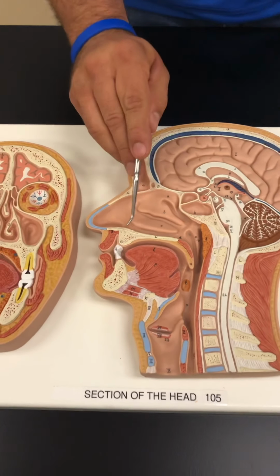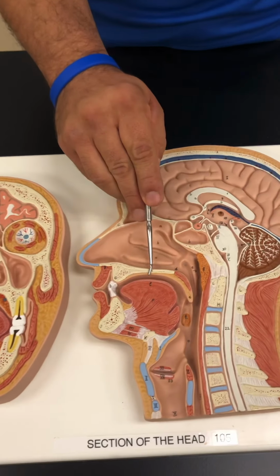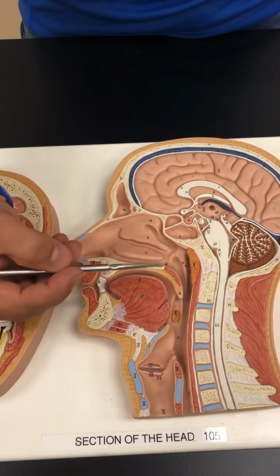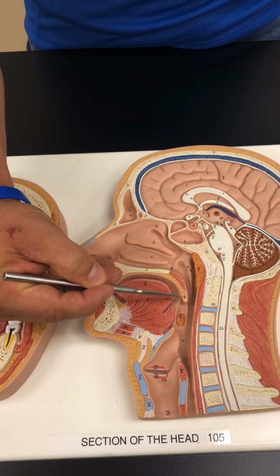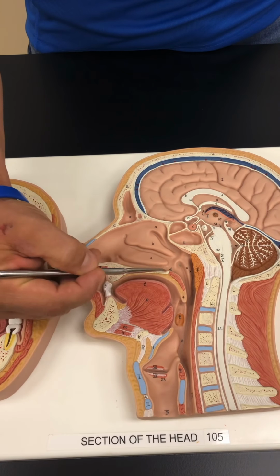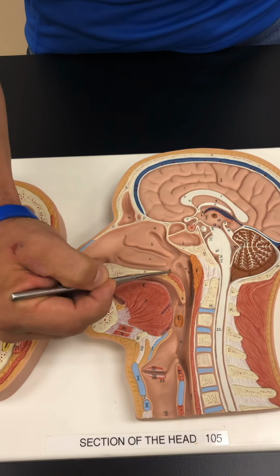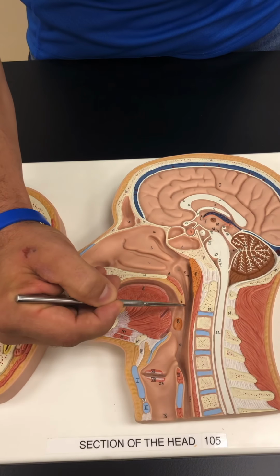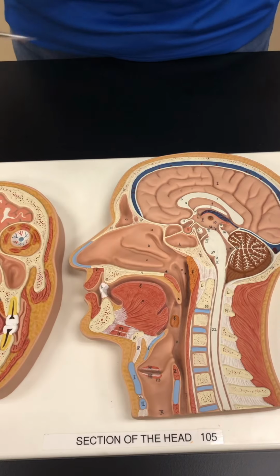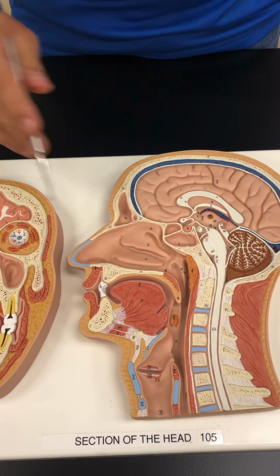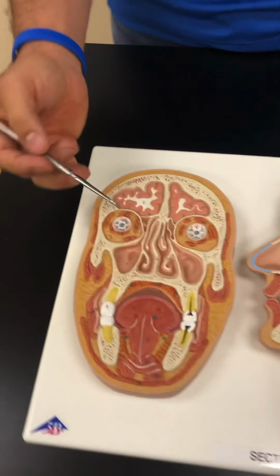Now, if we go here, we have the hard palate. That's this bony portion here. Then we have the soft palate. Now, the extension of the soft palate, or the bottom of the soft palate here, is called the uvula. So if I'm here, we're hard palate. Here, we're soft palate. If I'm down towards the bottom piece, that is called the uvula. Okay? All right. Now, if we scan over to this guy, and we'll go back.